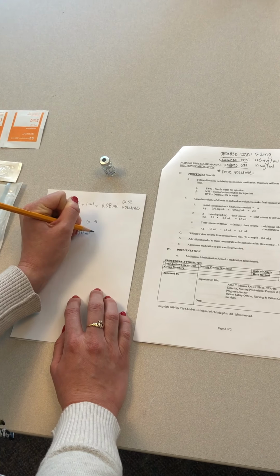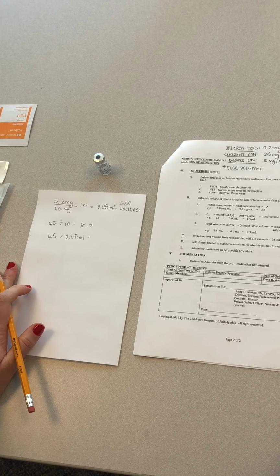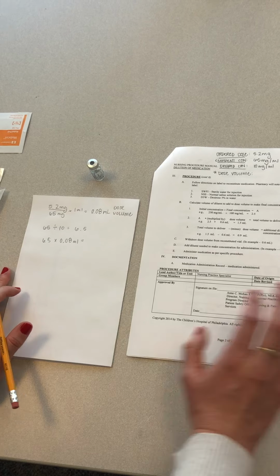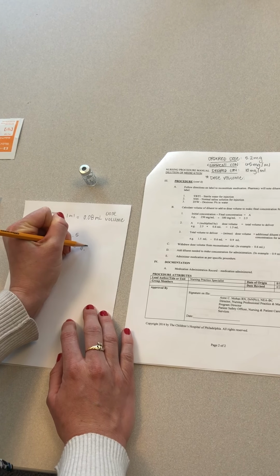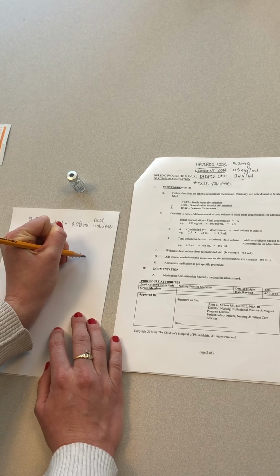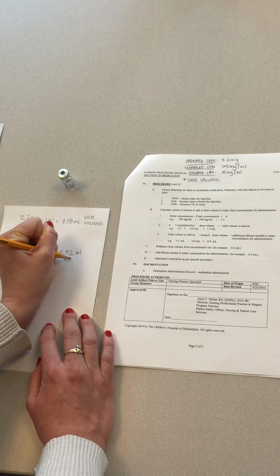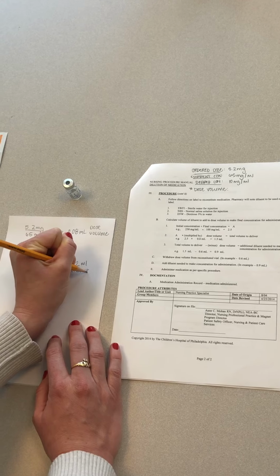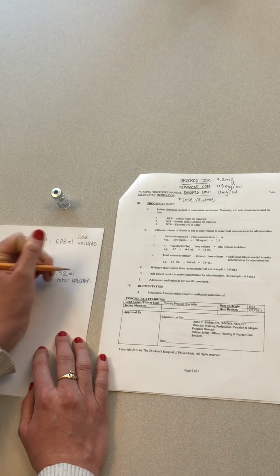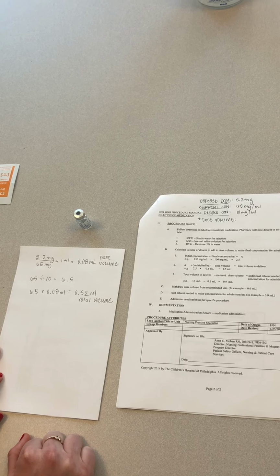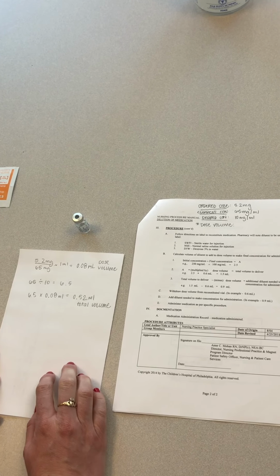And that will give us 0.52 milliliters, which is then our total volume to deliver. So that's going to be the total of this dose volume and however much diluent we need to add to it before we can administer it to the baby.